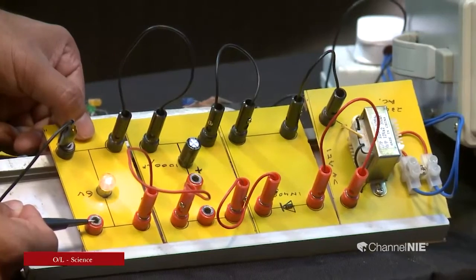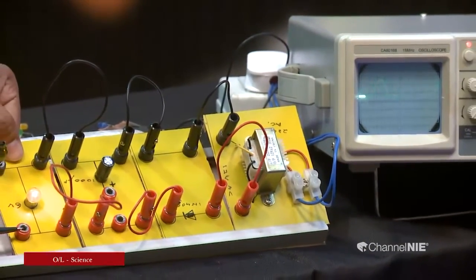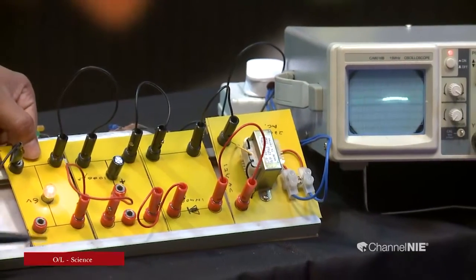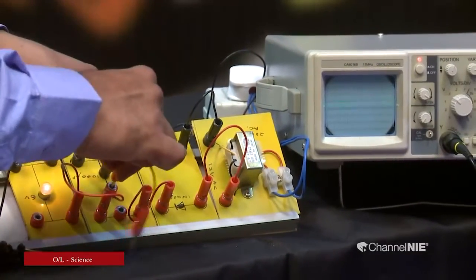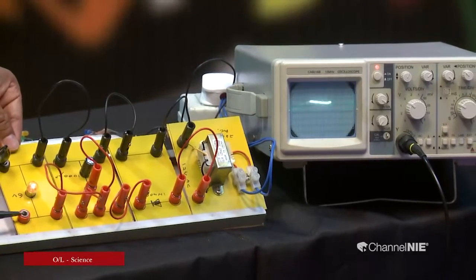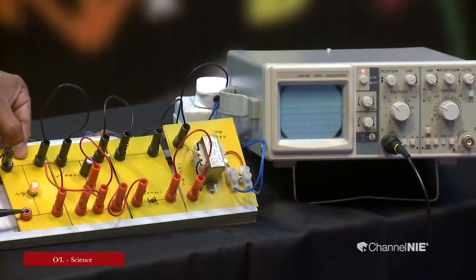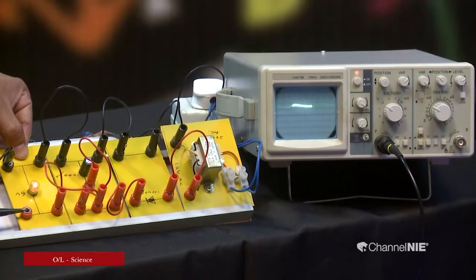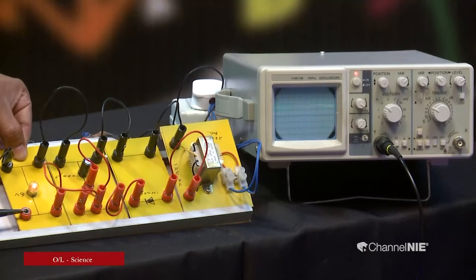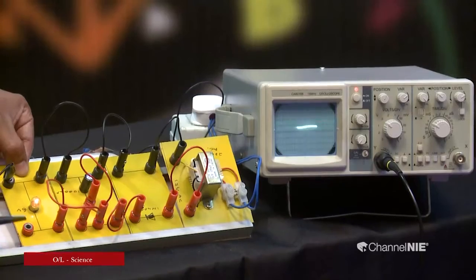This is the half wave rectified current. Still I didn't connect the capacitor. Now I am going to connect the capacitor. After connecting the capacitor parallelly, you can see the smoothing of half wave rectified current. It does not vary as much as in the previous instance.